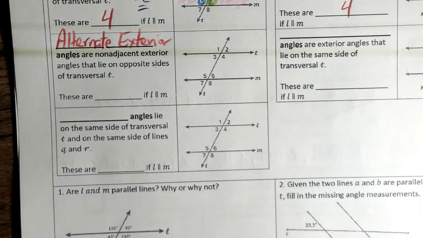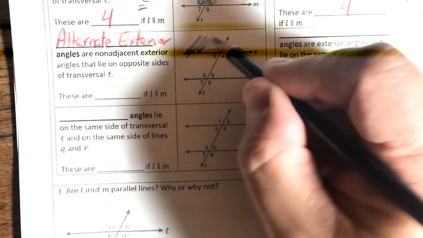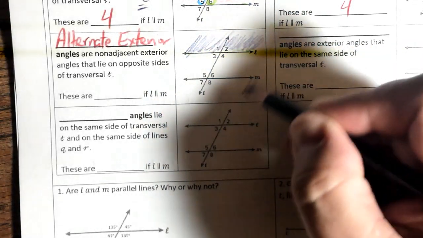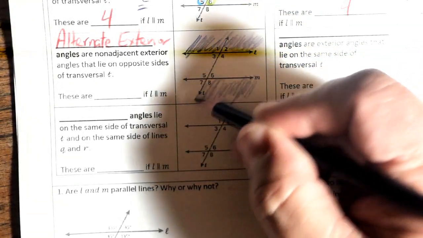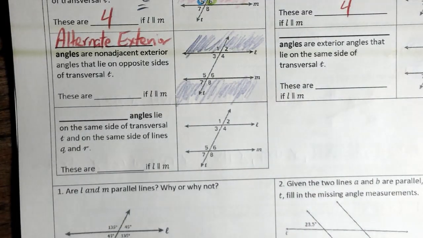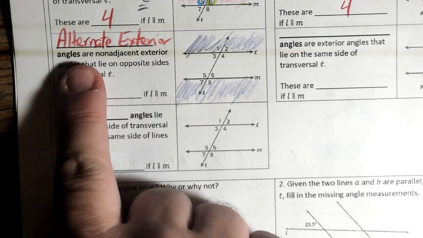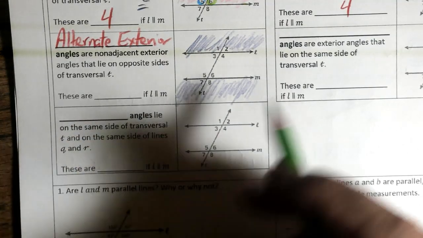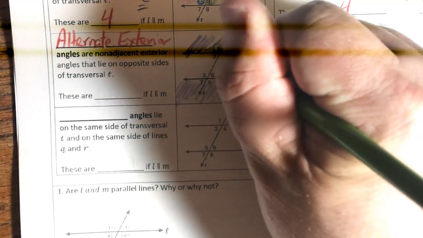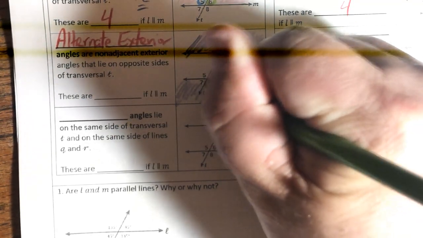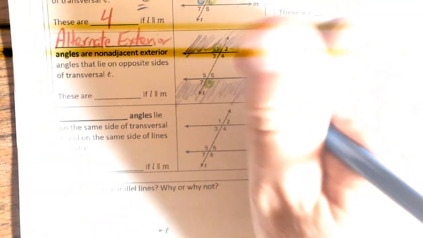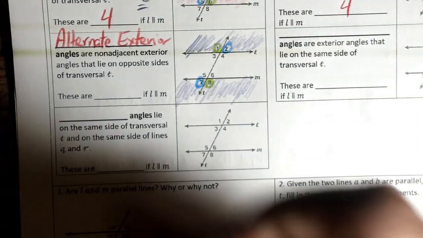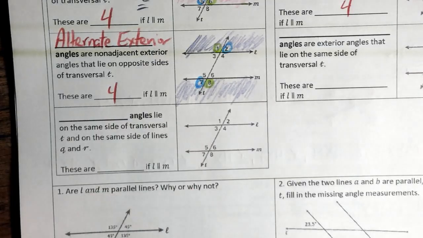All right, so this one says alternate exterior. So exterior is going to mean on the outside of the lines. So lines L and M still, but we're talking about the exterior or the outside. Alternate exterior angles are non-adjacent exterior angles that lie on opposite sides of transversal T. So opposite sides, so 1 and 8, 2 and 7. So we have 4 of these if L is parallel to M.